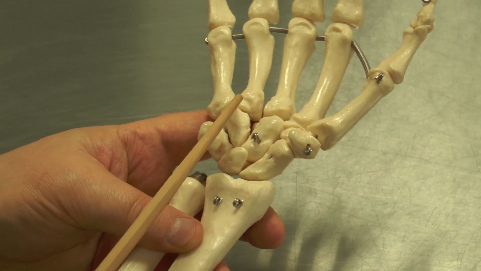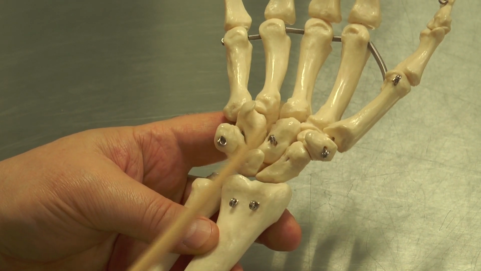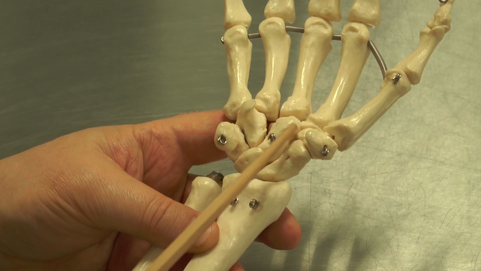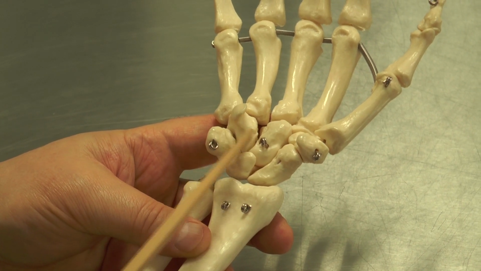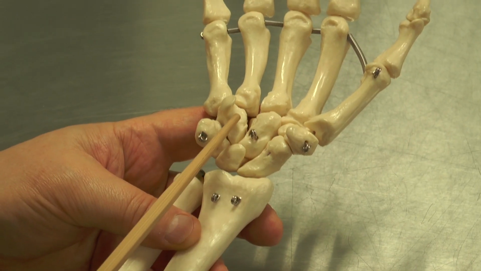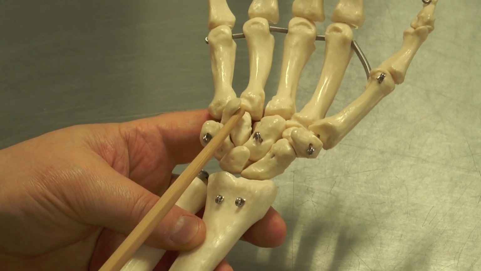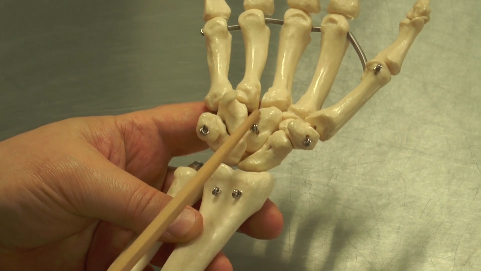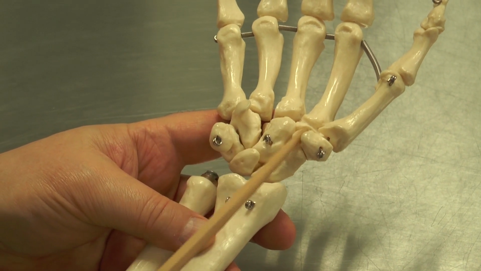So we have the roof covered by this flexor retinaculum or transverse carpal ligament, and the floor is composed of these bony particles, which are the capitate, hamate, trapezium, and trapezoid. So we have a tunnel, and this tunnel is referred to as the carpal tunnel.